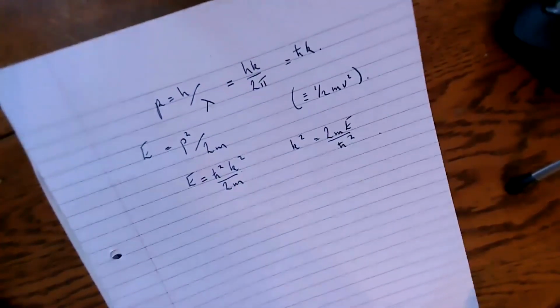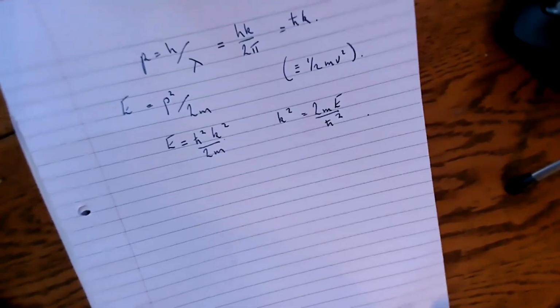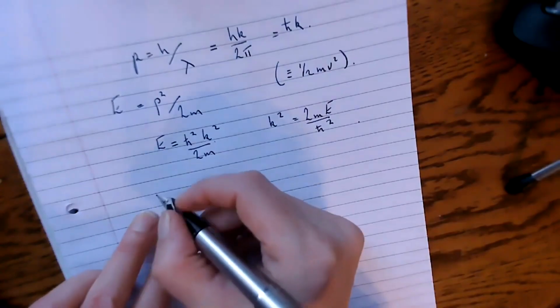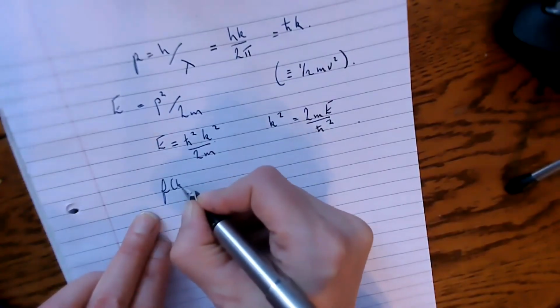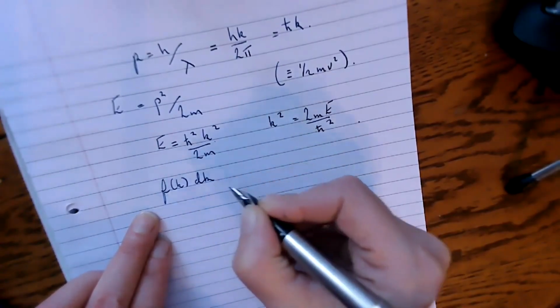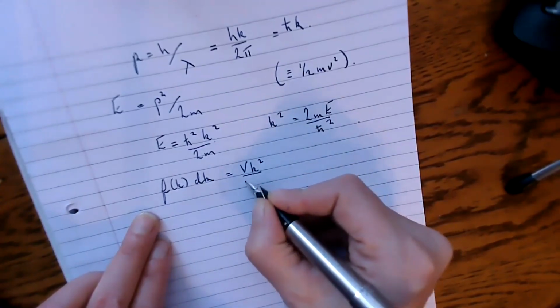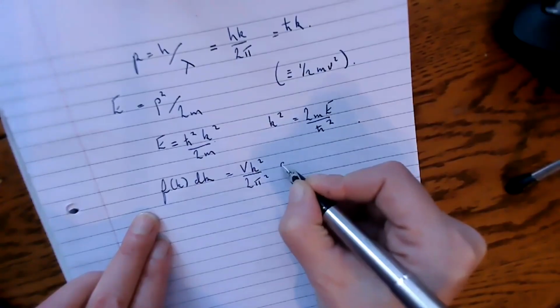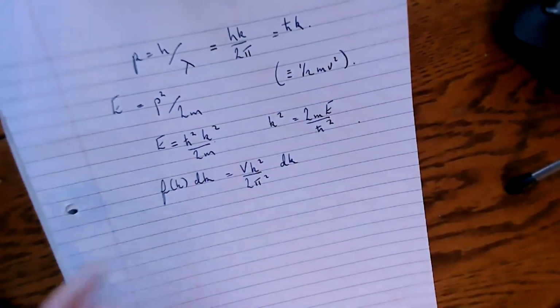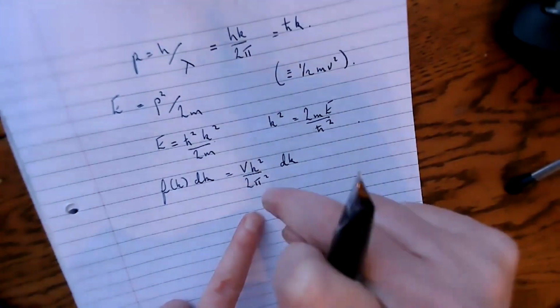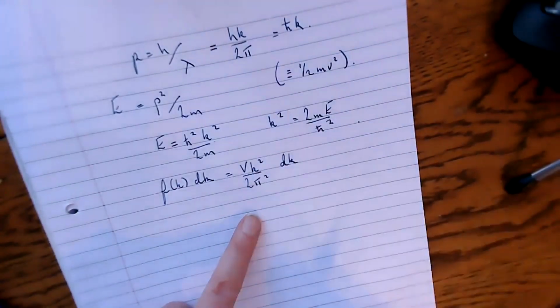Okay, now let's look at our density of states in k space. So we had our f of k dk is 4 pi k squared over 2 pi squared dk. Now, to convert this into a density of energy states, we need to eliminate all of these k's.